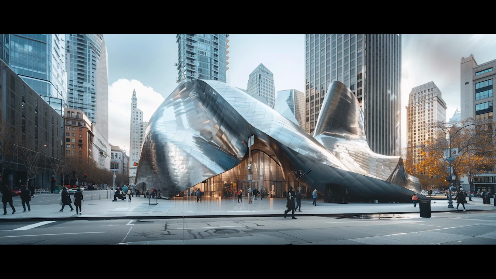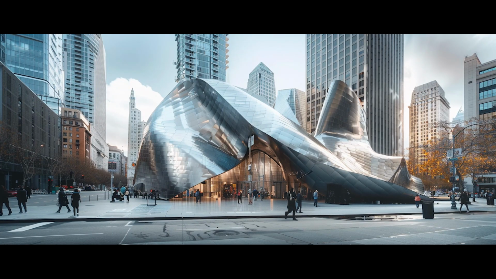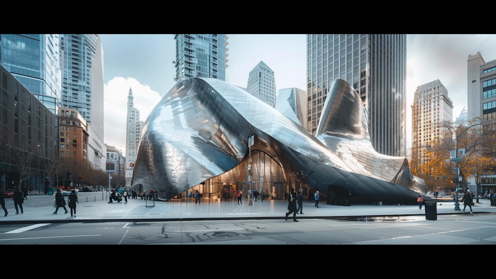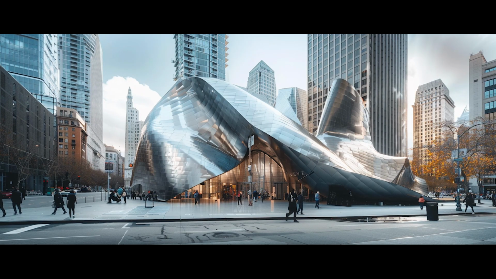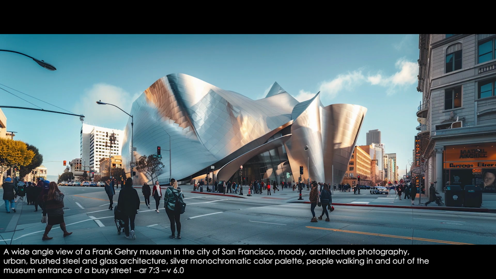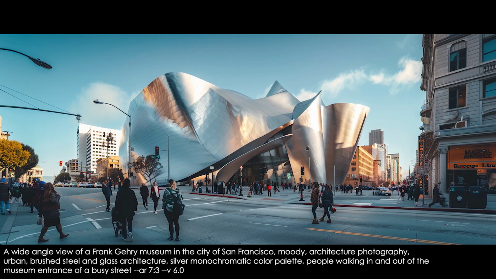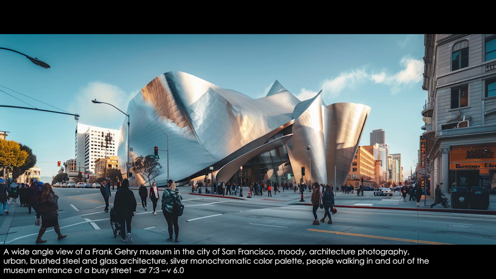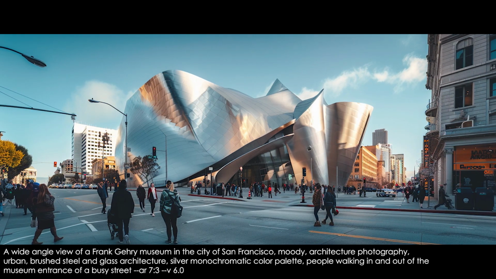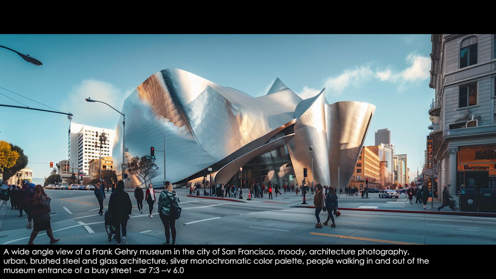Alright, so now we're going to go completely different, to Frank Gehry. So now we've switched from a forest, we're going to go straight to an urban city. We want this kind of deconstructivism kind of look. For these larger scale urban buildings, I like to do a wide angle view. Let's go a wide angle view of Frank Gehry Museum, and then in whichever setting you want. So in the city of San Francisco, again using moody architecture photography because we really want a good composition.